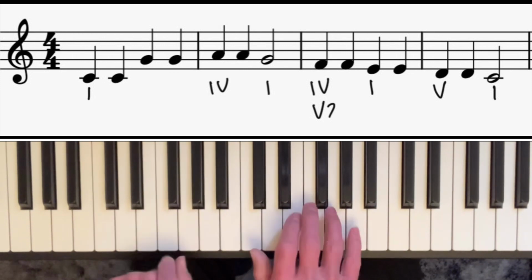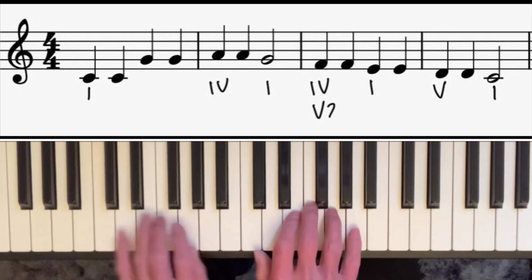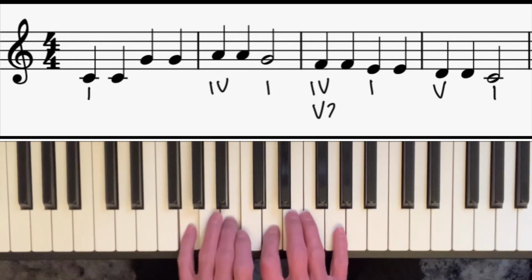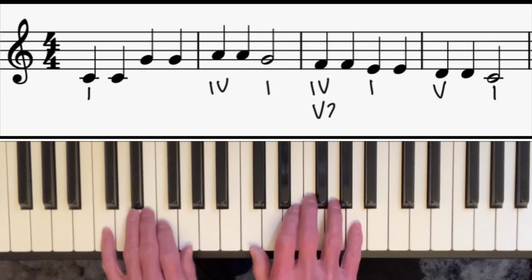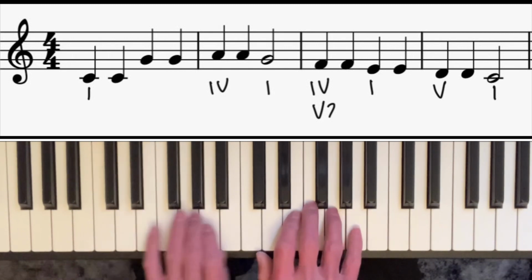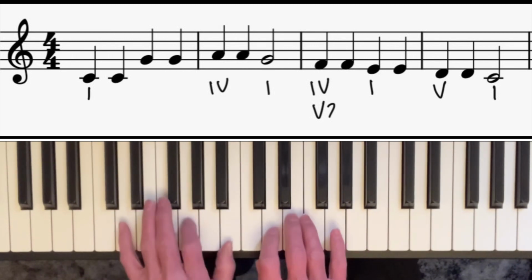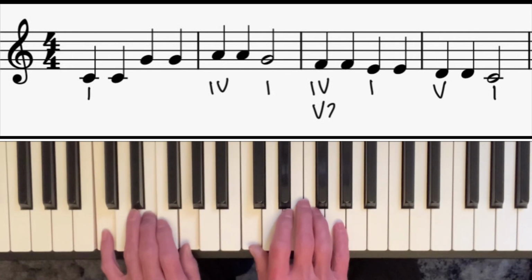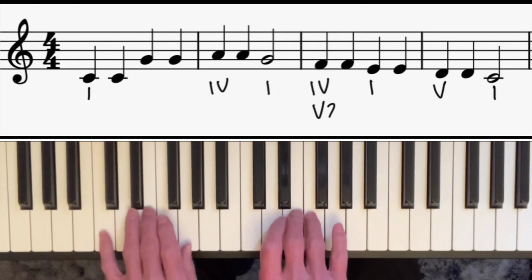I'll just play the two again. This is using chord 4. And now I'm going to use the dominant seventh. Now I think the dominant seventh just wins there. It's got that nice feeling of wanting to go to the tonic.